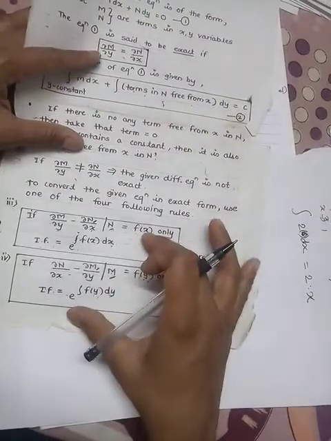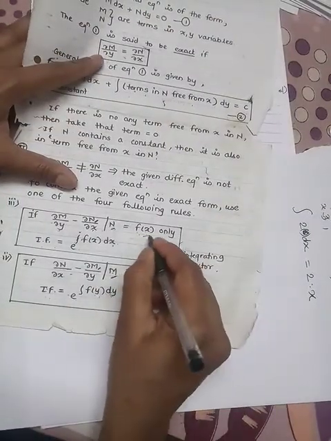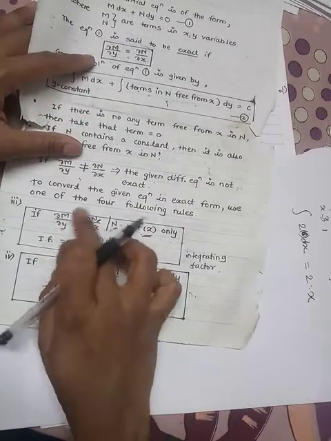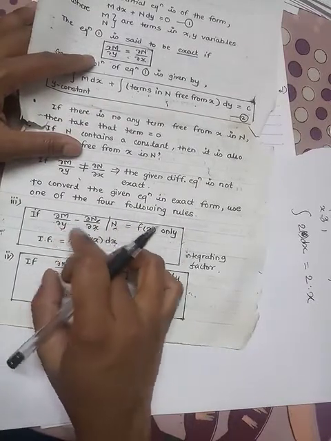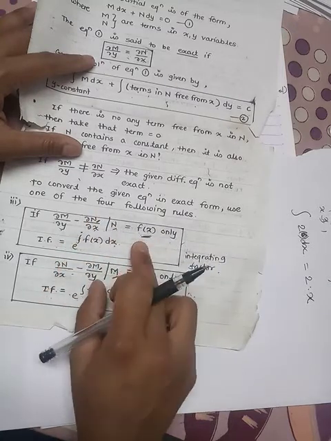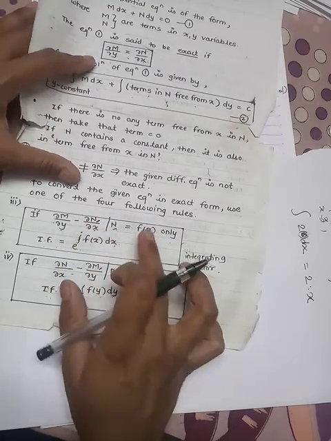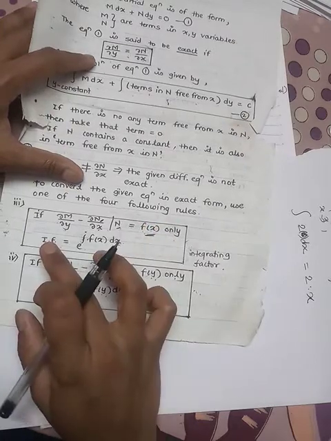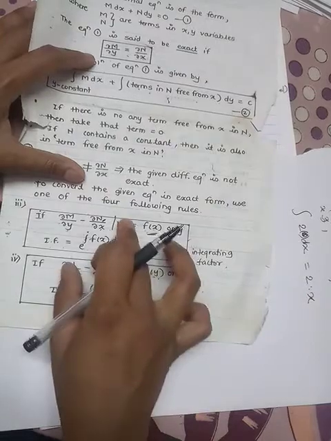So these two rules are the same, and these two rules are the same. In these two rules, we have to check till this step, that is, we first find this, del M by del y minus del N by del x upon N. Then by simplifying, we first have to calculate this f of x or any term. Then only we can say that the given example is of this type or this type.